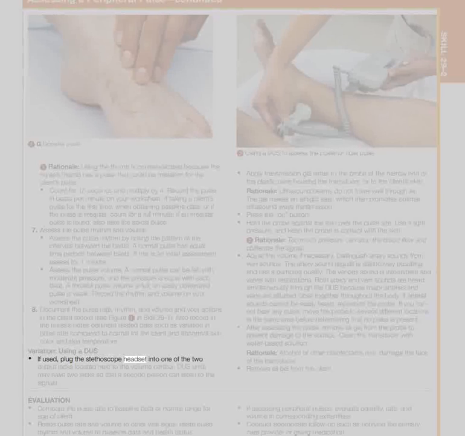Plug the stethoscope headset into one of the 2 output jacks located next to the volume control. DUS units may have 2 jacks so that a second person can listen to the signals. Apply transmission gel either to the probe at the narrow end of the plastic case housing the transducer, or to the client's skin. Rationale: ultrasound beams do not travel well through air. The gel makes an airtight seal, which then promotes optimal ultrasound wave transmission.